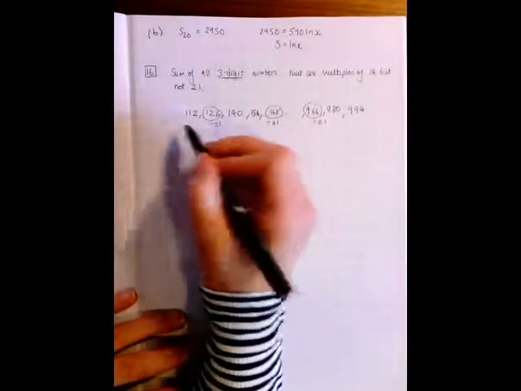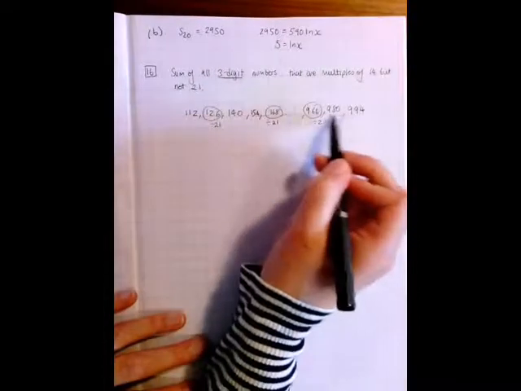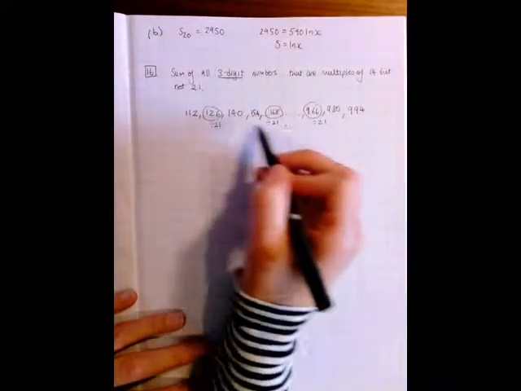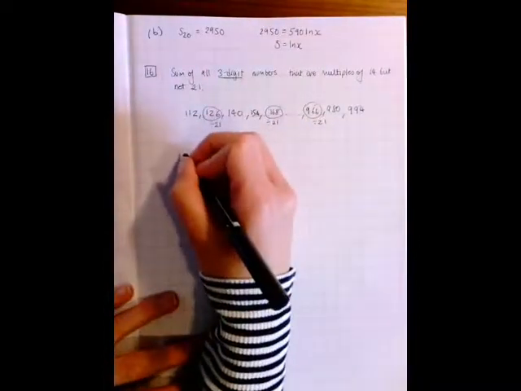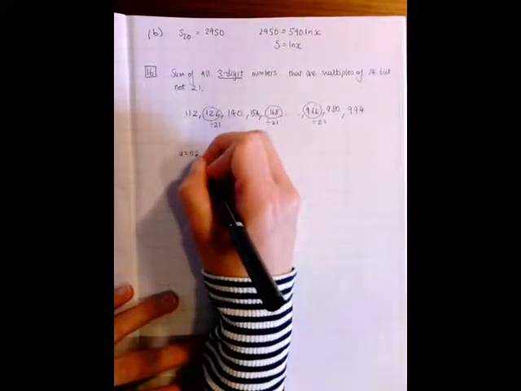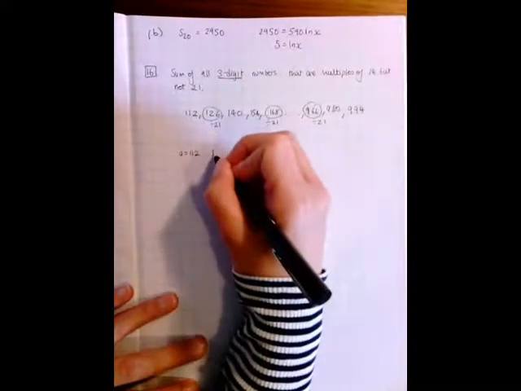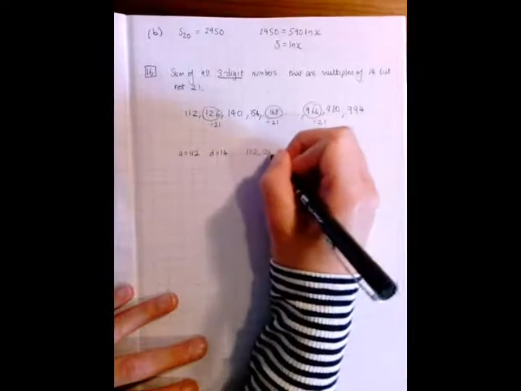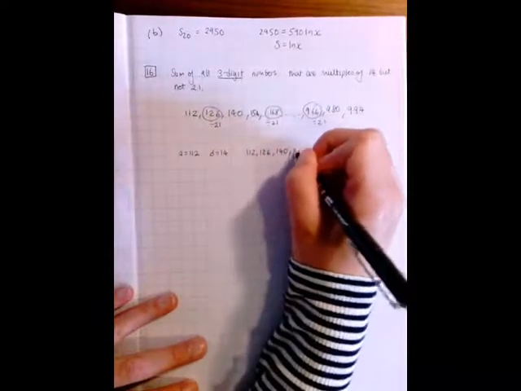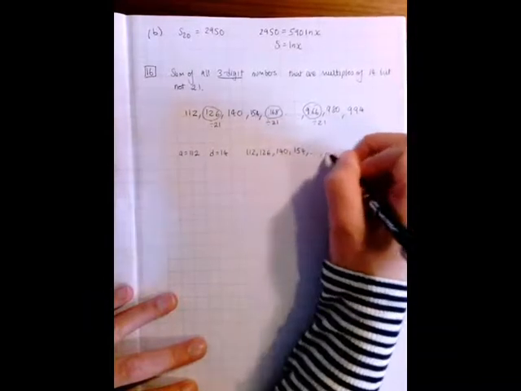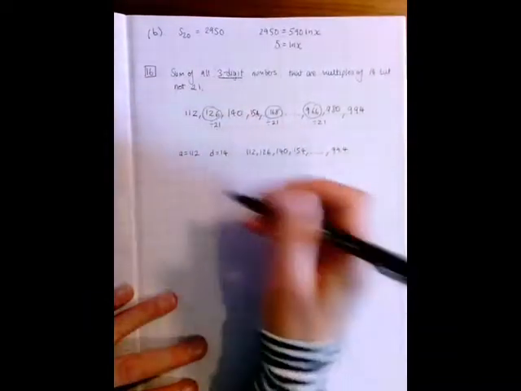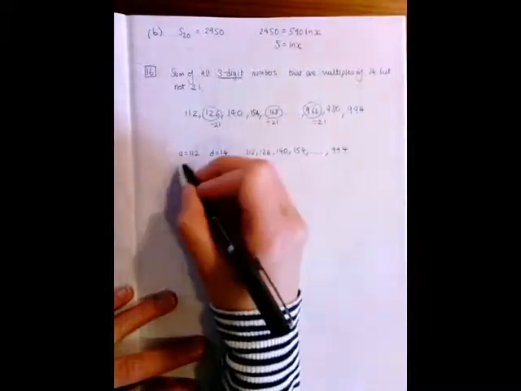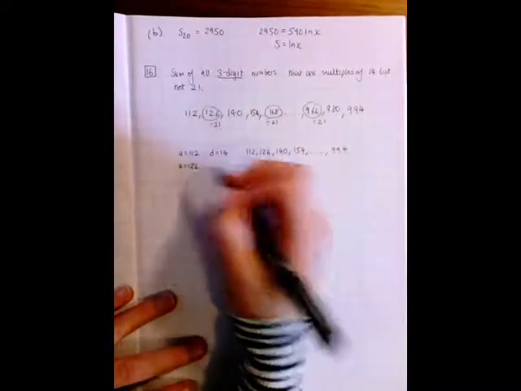We've got the first one, which includes all of these numbers going up in 14. So I'm just going to rewrite that down. It starts with 112 and goes up in 14s, dot, dot, dot, to 994. And then we've got a second sequence within that that starts on 126.